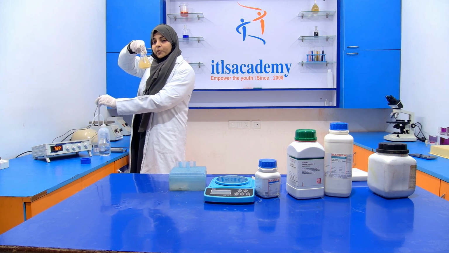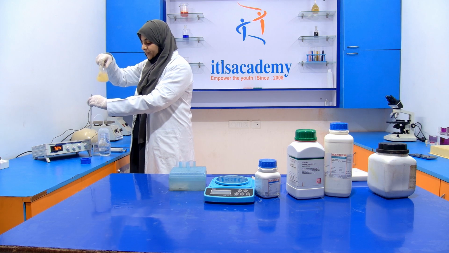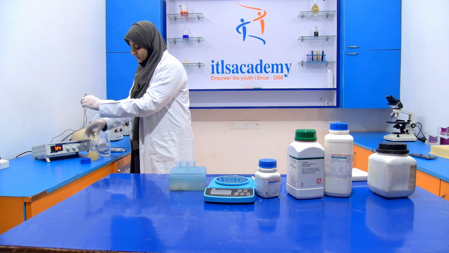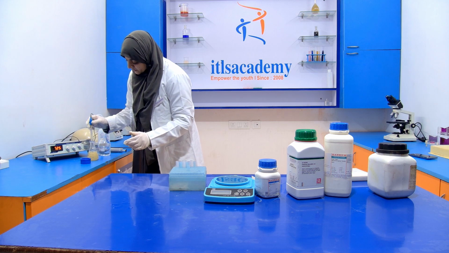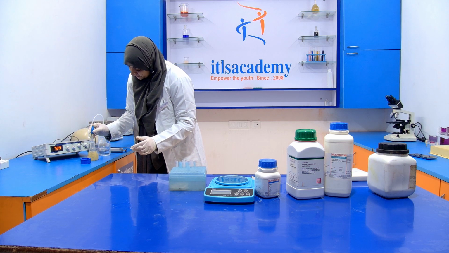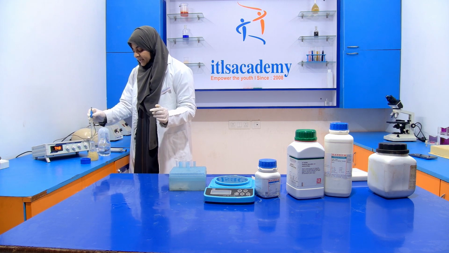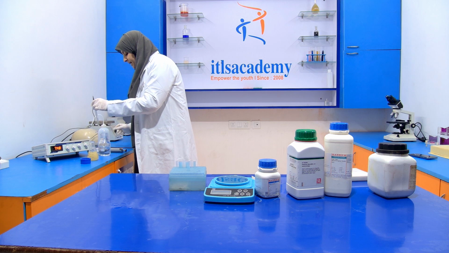Again, with proper mixing, we have to mix the NaOH into it. Again, we are adding it. It reaches 7.4. That means that our pH is maintained.